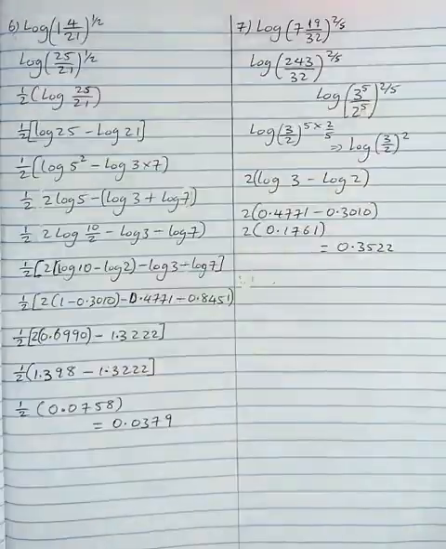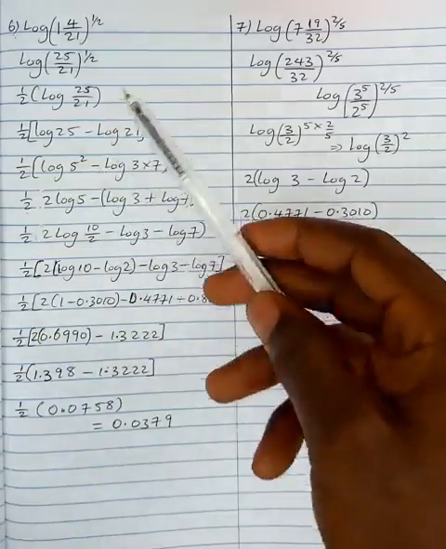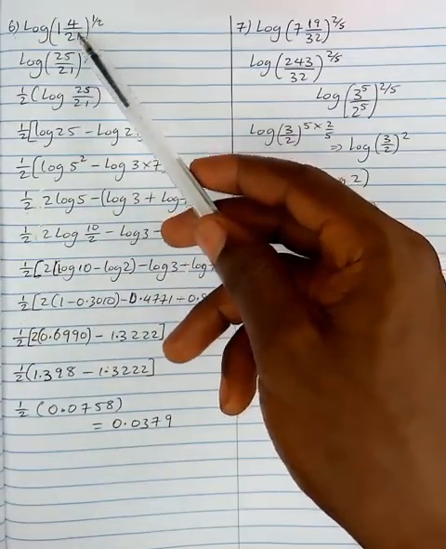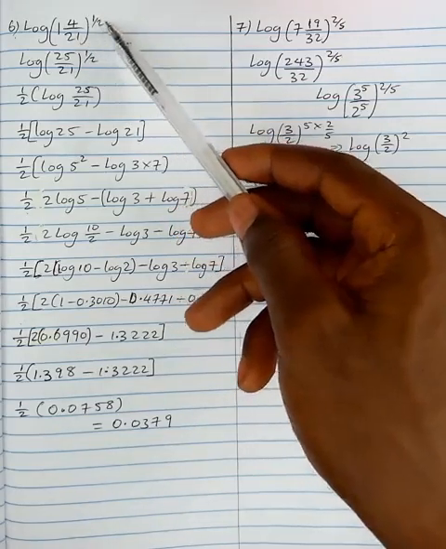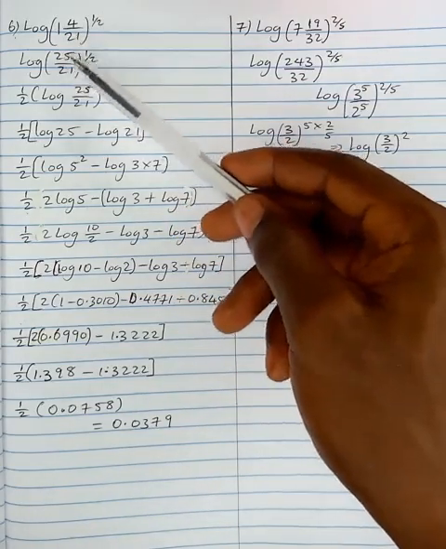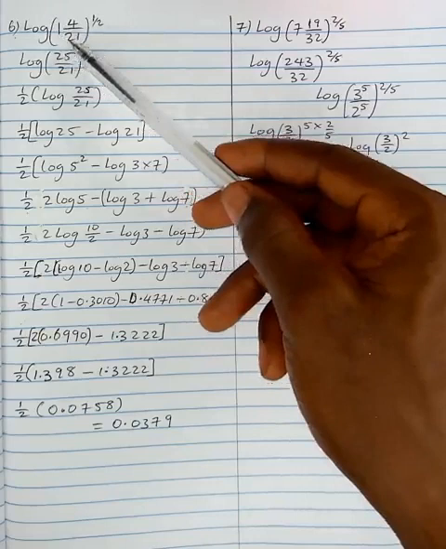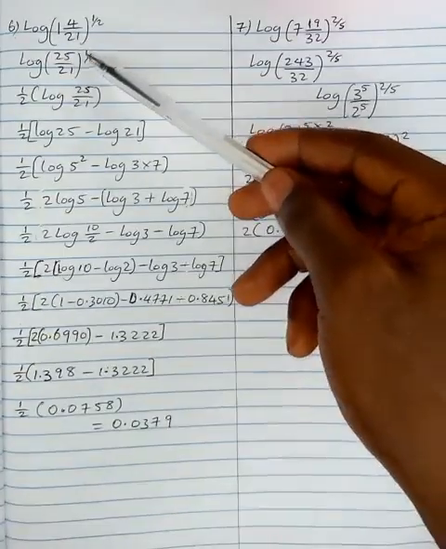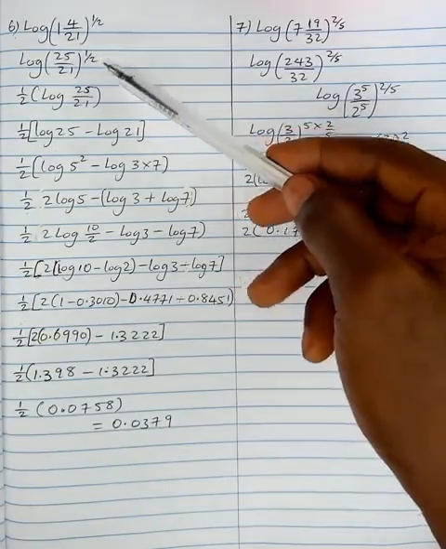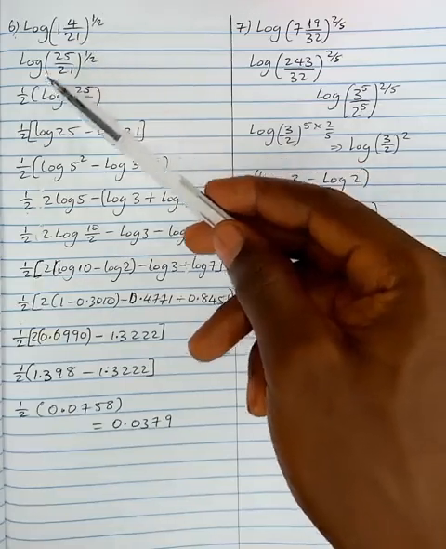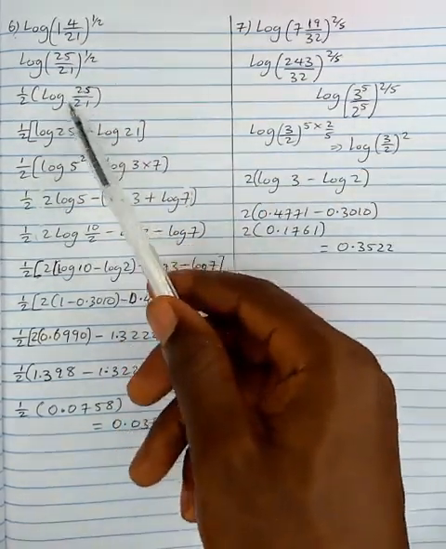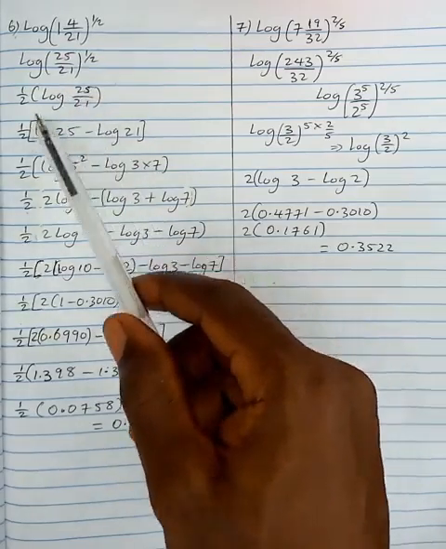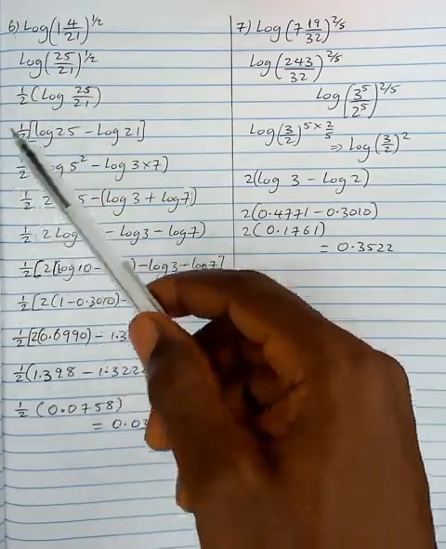Now the next question is question number 6, which says logarithm of 1 whole number 4 over 21, all raised to power 1 over 2. Now at this point we look for a way to convert this from mixed fraction to an improper fraction. So we still have our power of 1 over 2. Now this power of 1 over 2 will have to come over to multiply, so that we'll only have this left. Now at this point we have to separate this one also. Of course this 1 over 2 will still continue to multiply.